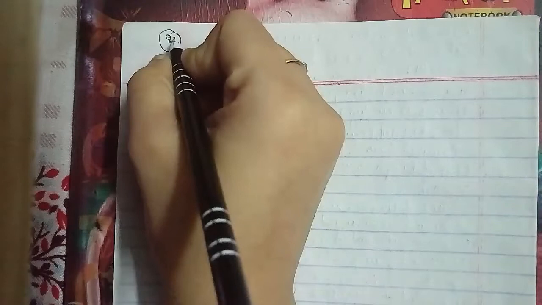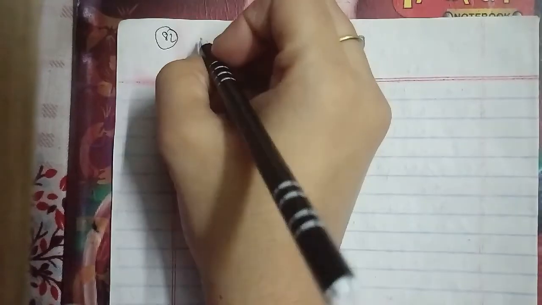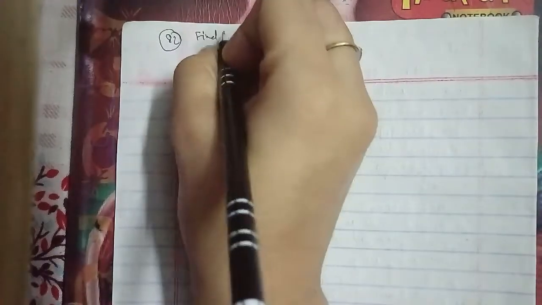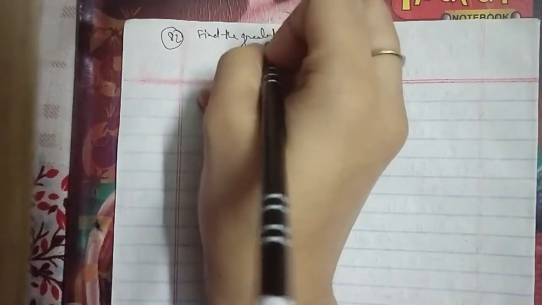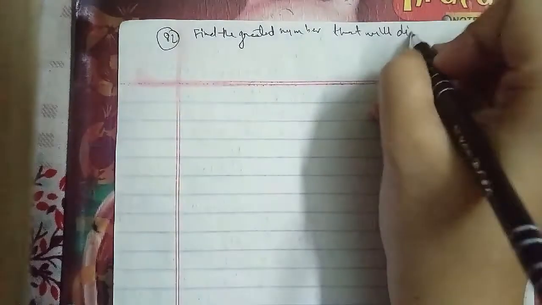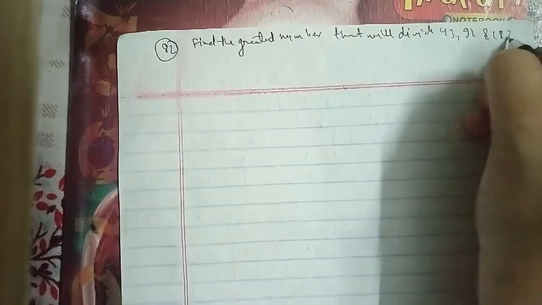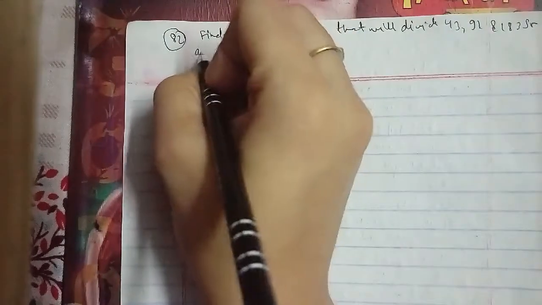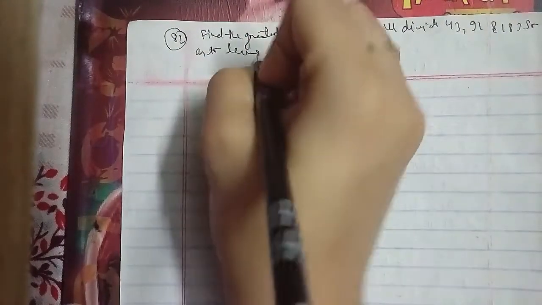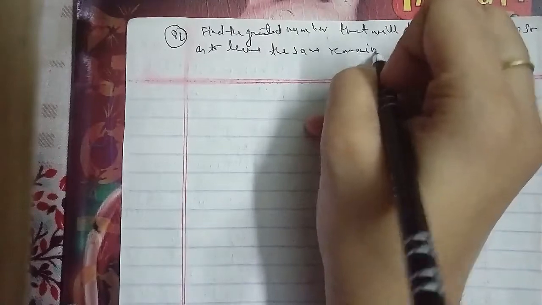The 82nd question of the session is another question: find the greatest number that will divide 43, 91 and 183 so as to leave the same remainder in each case.